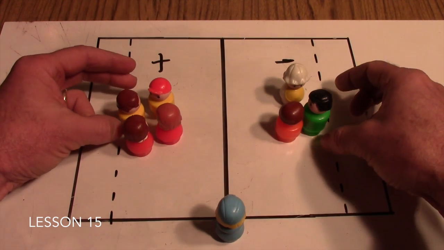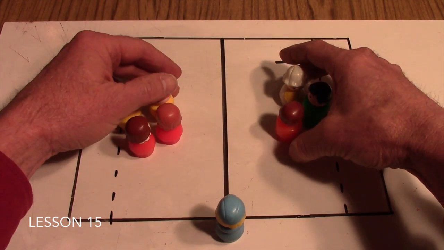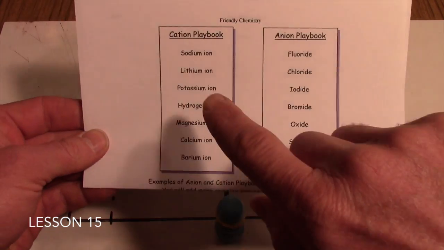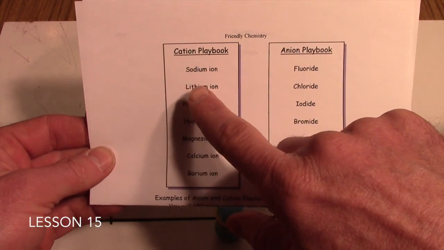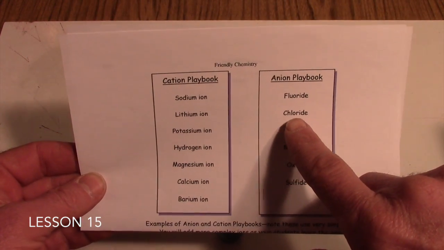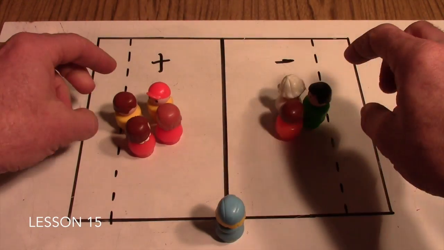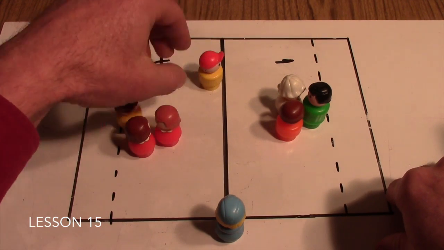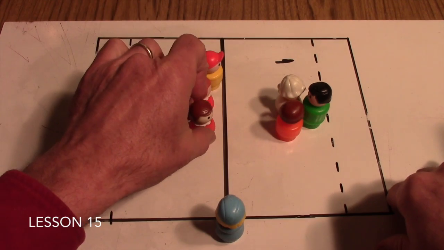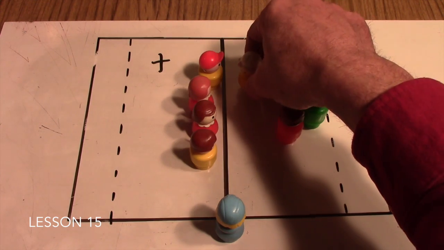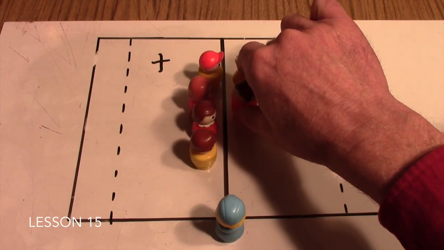While in the huddle, the team captain, with input from his or her teammates, will choose a play, and a play is just one of those ions in their playbook. So let's say, for example, for this first play, that the cations are going to choose sodium and the anions are going to choose chloride over here. They tell secretly within their huddle what the play is going to be, and then everyone comes up to the scrimmage line. So here they come, and the team captain will also be there, and these anions, who have chosen chloride, will come to the scrimmage line.